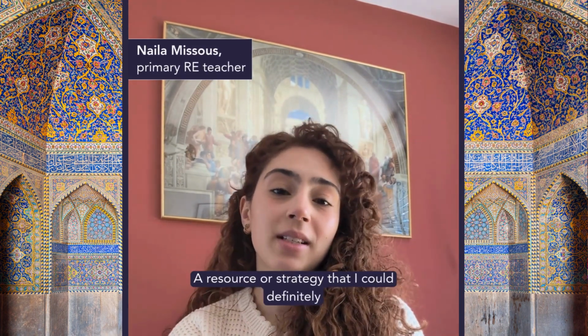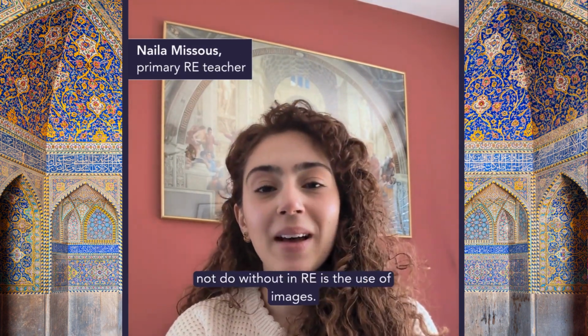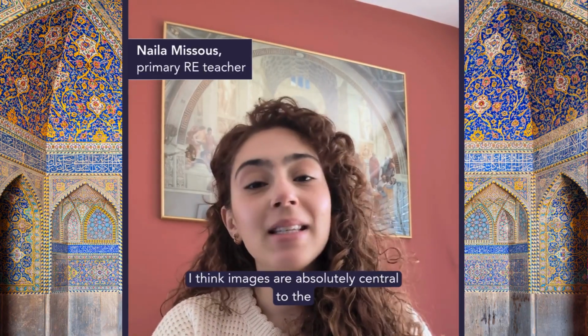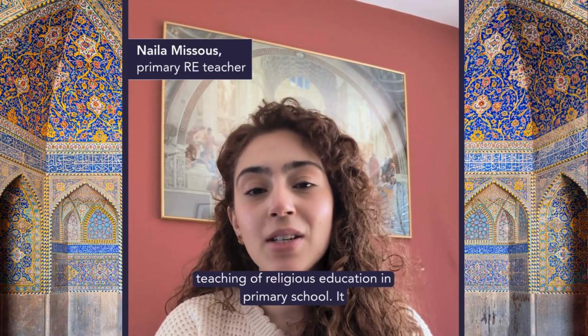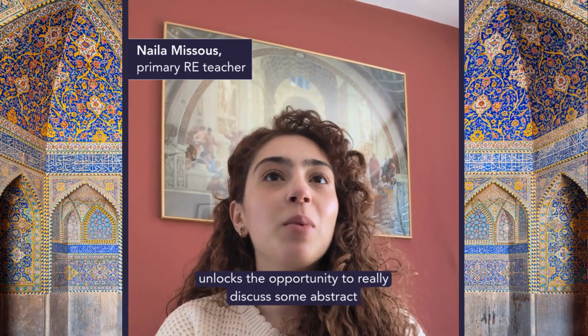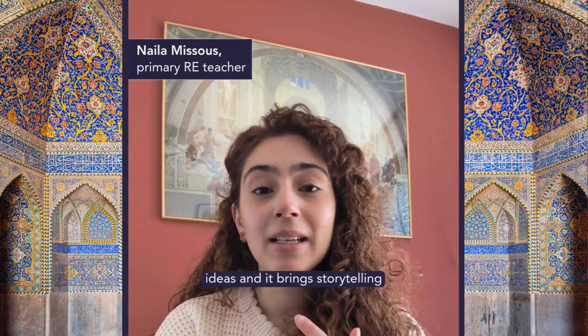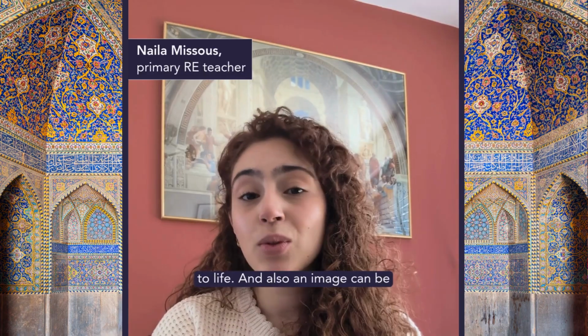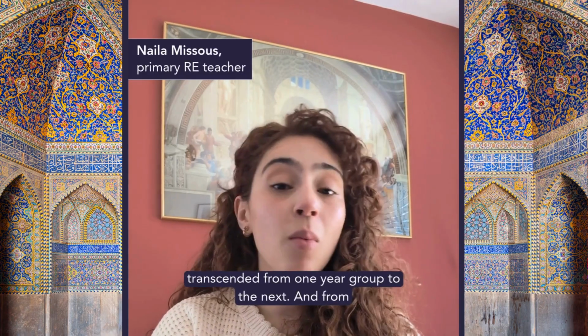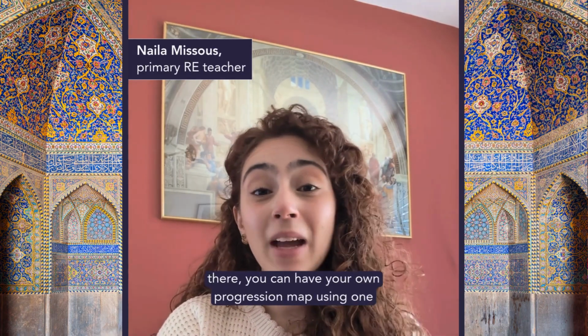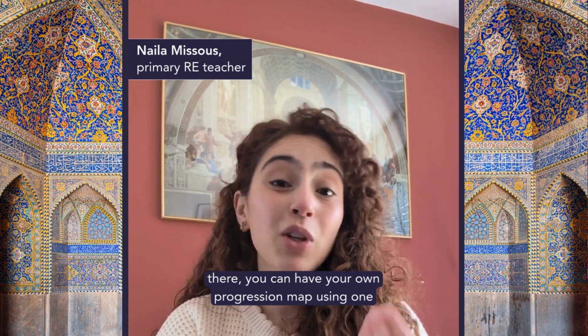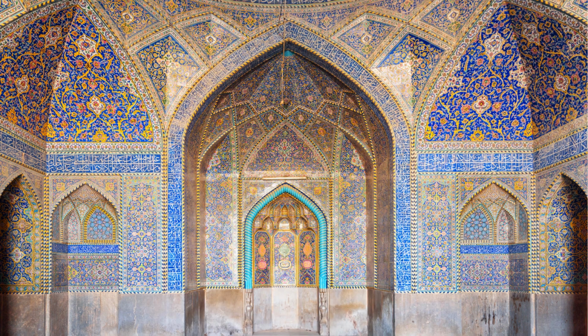A resource or strategy that I could definitely not do without in RE is the use of images. I think images are absolutely central to the teaching of religious education in primary school. It unlocks the opportunity to really discuss some abstract ideas. It brings storytelling to life, and also an image can be transcended from one year group to the next, and from there you can have your own progression map using one image.